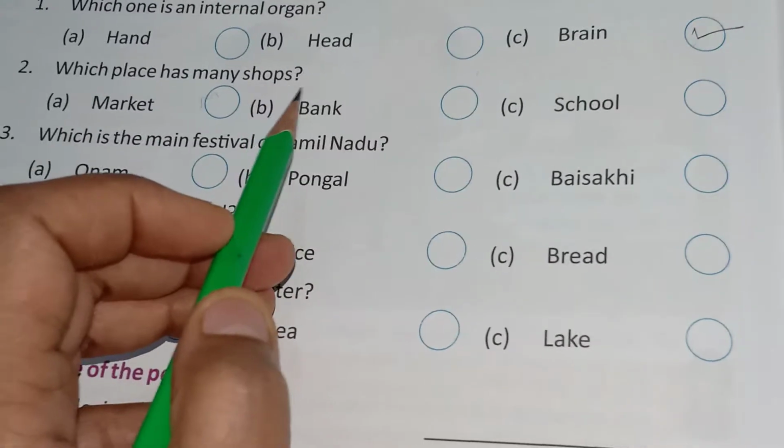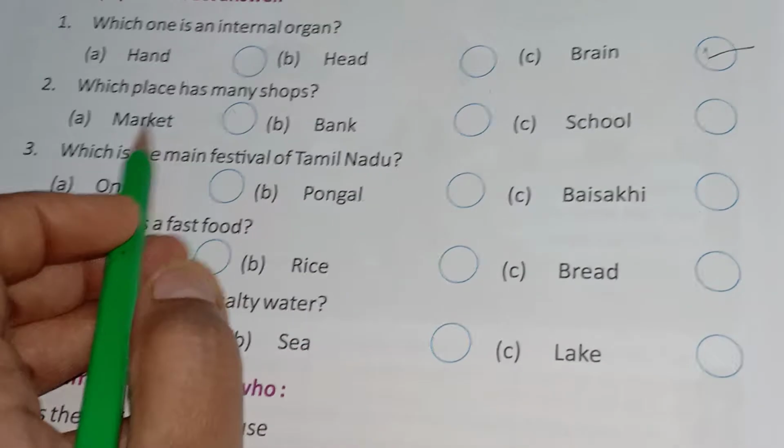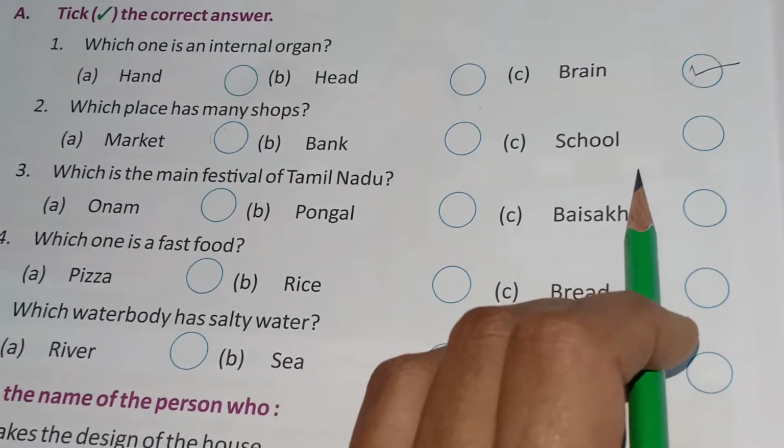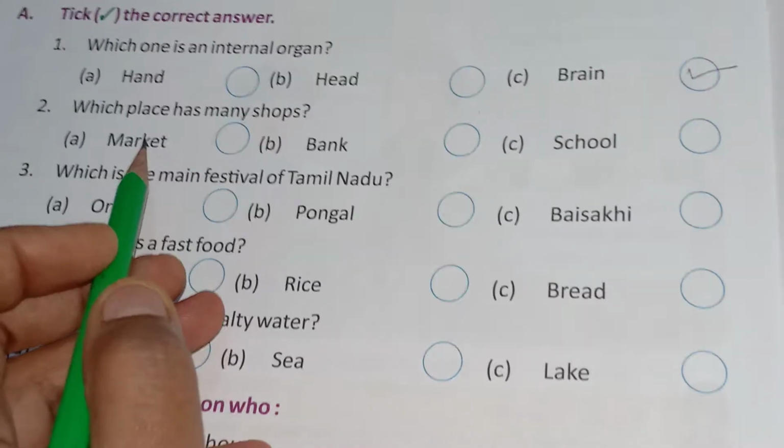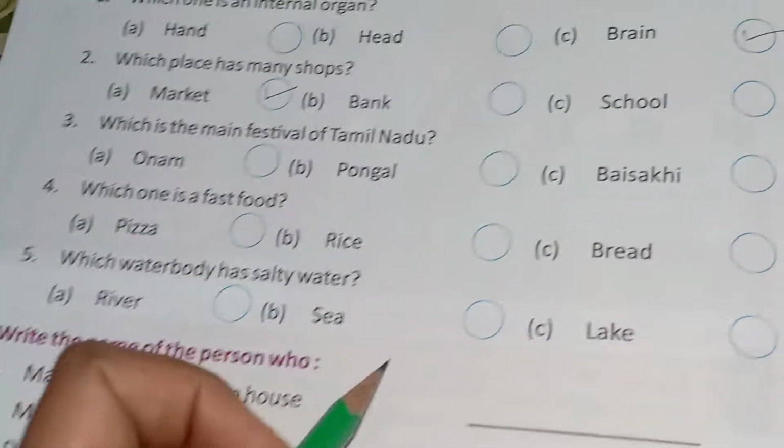Which place has many shops? Is it a market? Is it a bank? Or is it a school? So the correct answer is it is a market. So we will put a tick in front of market.